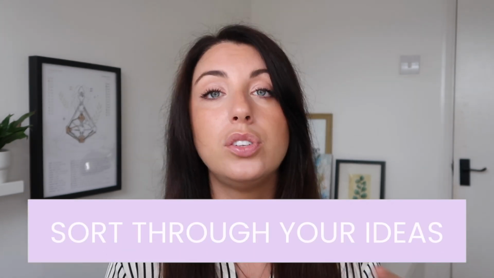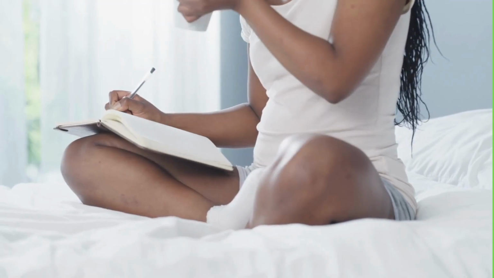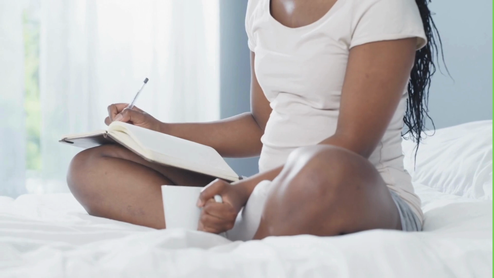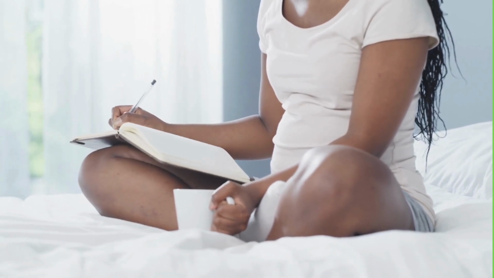And tip number 3 is to use journaling to sort through your different ideas. Something I do and that I encourage you to try is to write down your thoughts and ideas just before you go to sleep. This process helps you digest and let go of any ideas that you've picked up that day that aren't serving you, so that you can release that mental pressure that may have accumulated throughout the day.